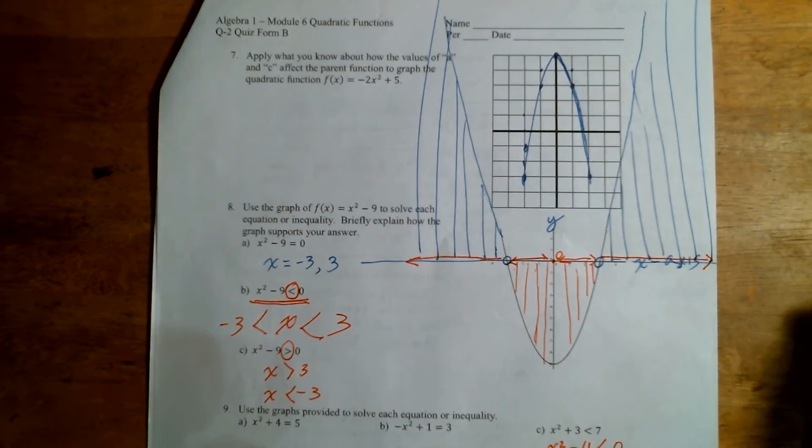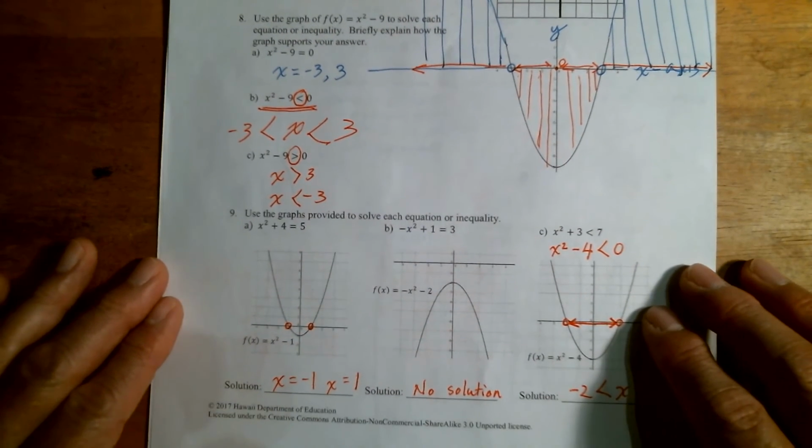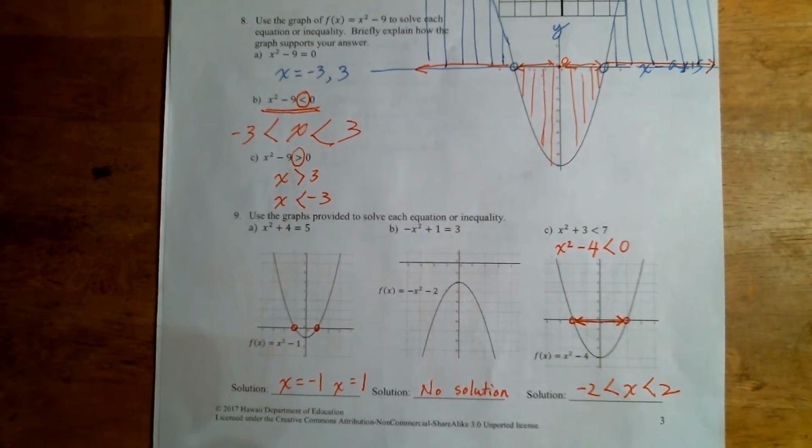Okay. So moving on to number 8. It says use the graph f of x equals x squared minus 9 to solve each equation or inequality. Briefly explain how the graph supports your answer.